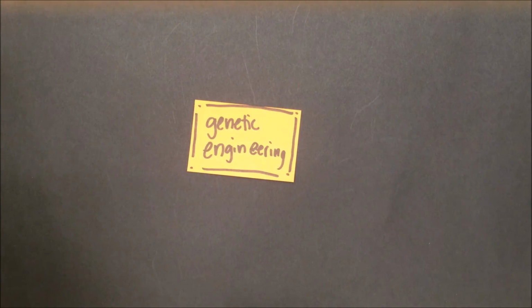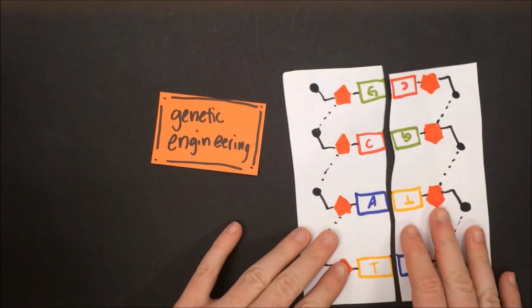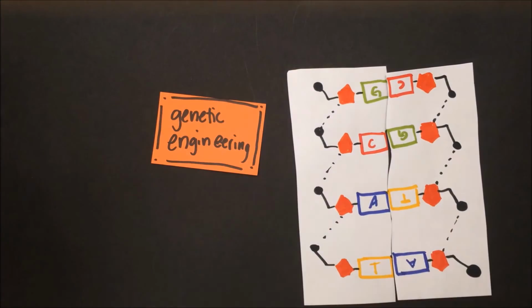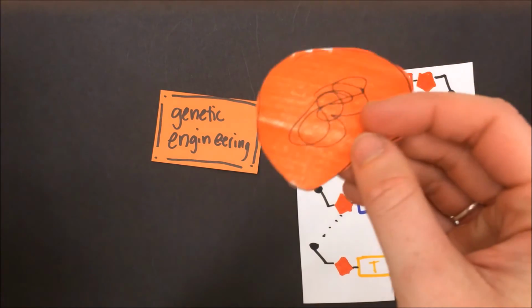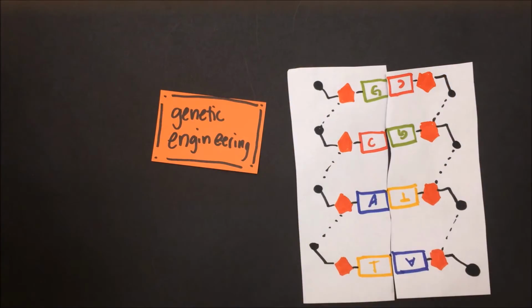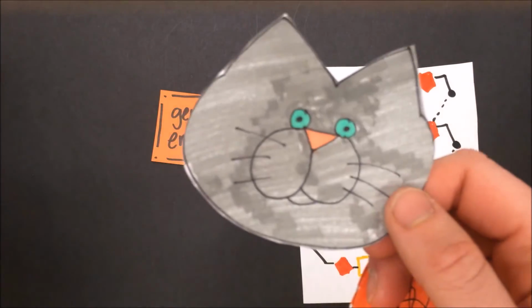Genetic engineering allows us to take advantage of the fact that all living things have the same 4-letter code of DNA. Doesn't matter if they're eukaryotes, prokaryotes, doesn't matter. They all have the same 4 letters. That allows us to take genes of interest from one organism, such as a prokaryote that can glow in the dark, and put them into another organism of interest, like a cat.